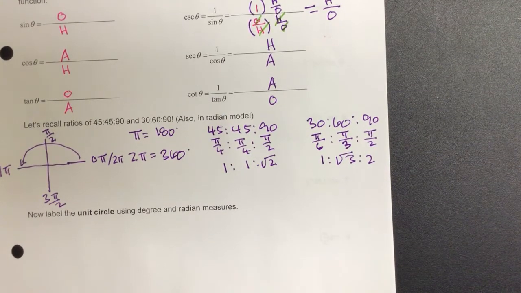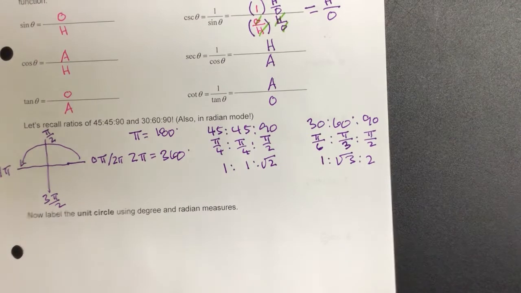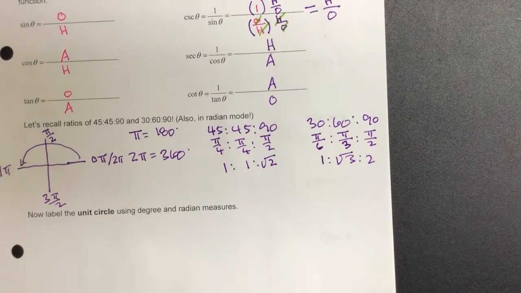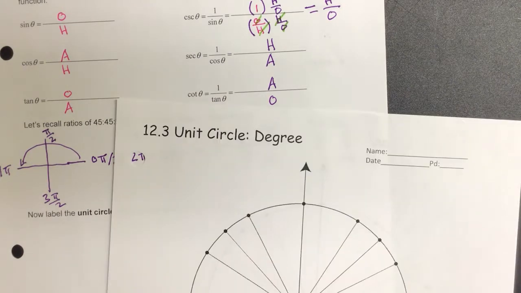Okay, when you get your unit circle, go ahead and write your name on there. In the front, it's going to say degree. The back is going to say radian. And we may have enough time just to fill that part out today. We'll see how far we get. And the degree is the easier part. So let's start with the degree mode.